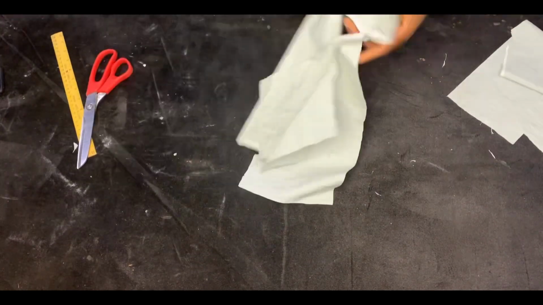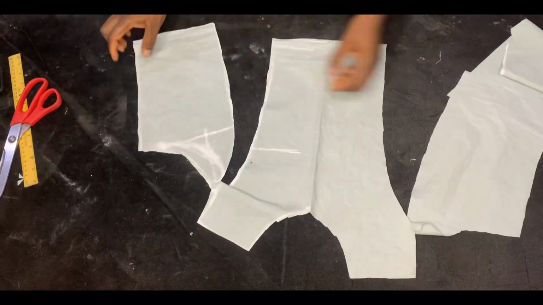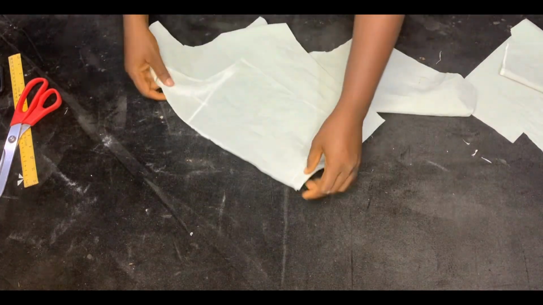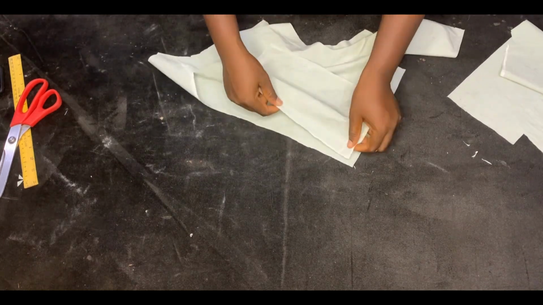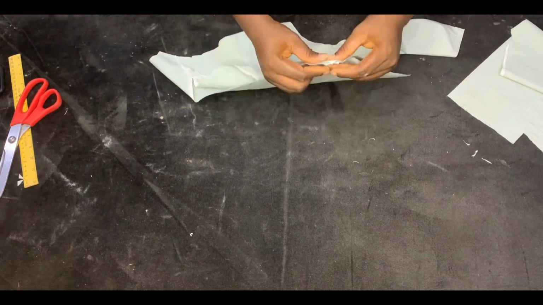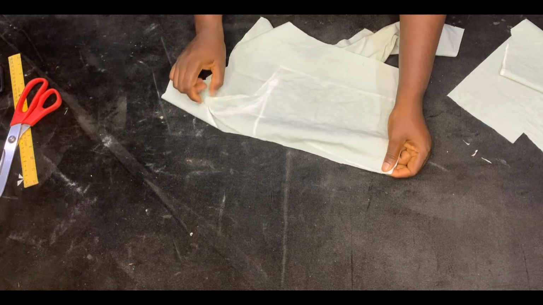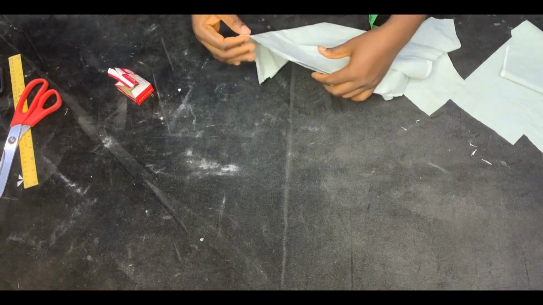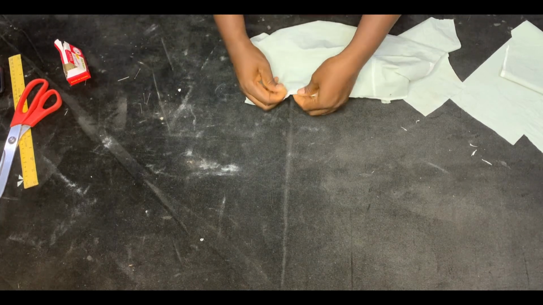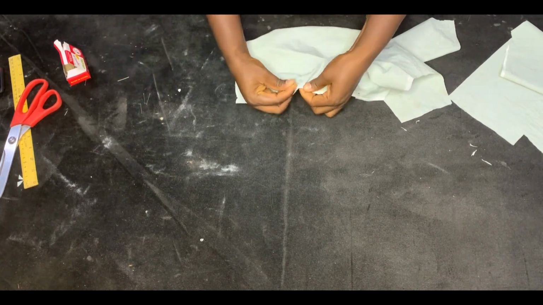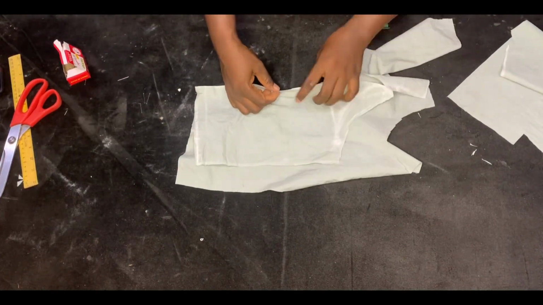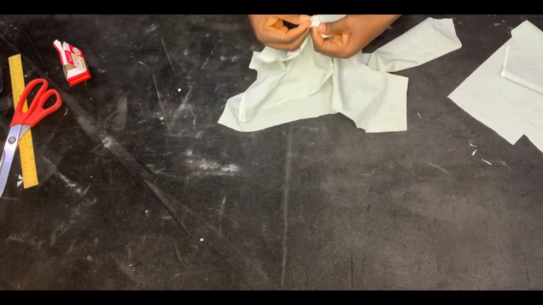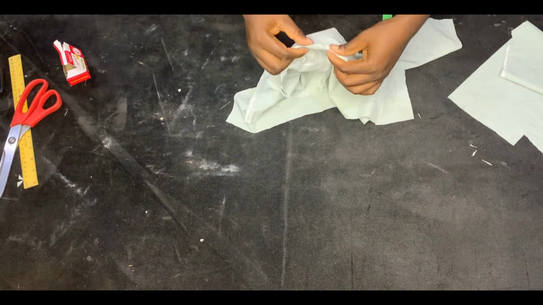Okay, so now I think it's time to start joining it. So I'm going to first of all place it like this, and I'm going to put the two of them together like this. Please watch closely so that you understand what I'm doing. After that, I'm going to go ahead and pin the whole darts down, both the front and the back.